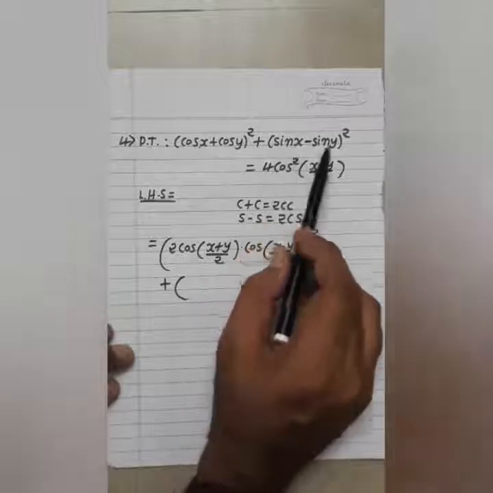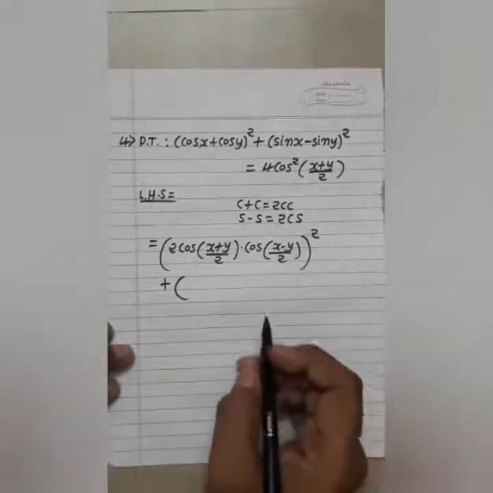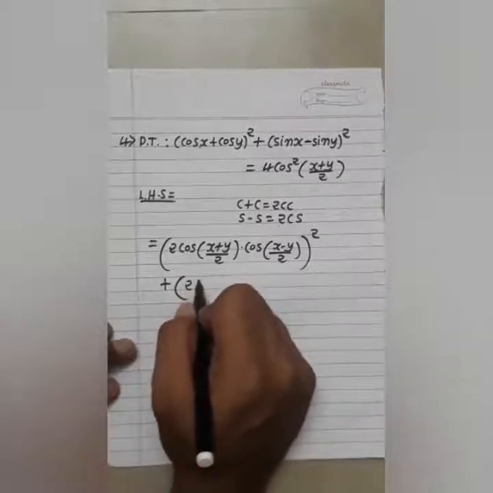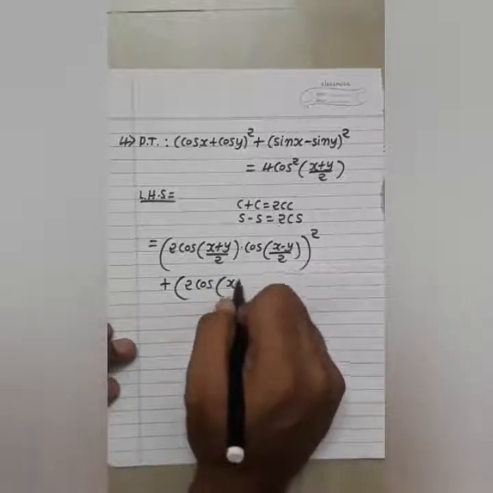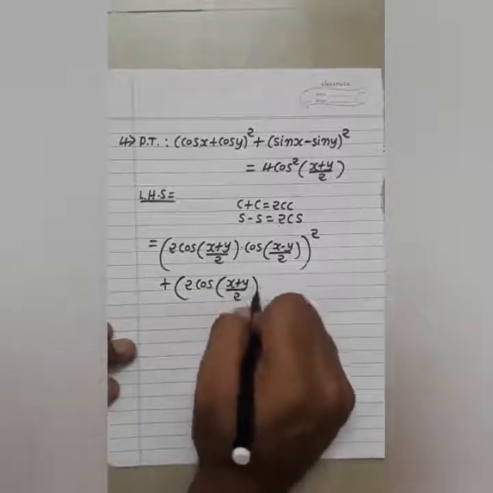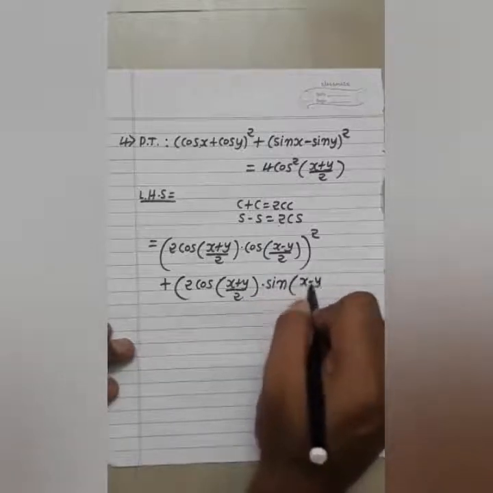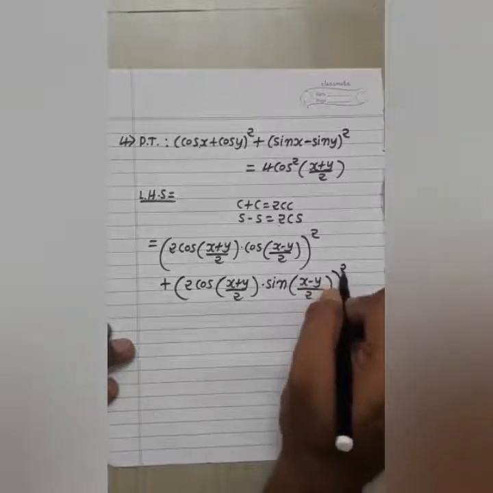So here apply the identity sin C minus sin D, that means 2 cos sin. So here write 2 times cos into bracket x plus y divided by 2 into sin bracket x minus y divided by 2, bracket over whole square.